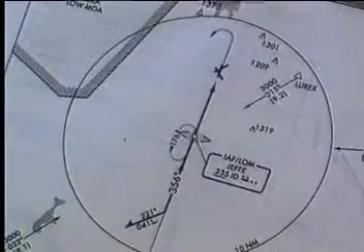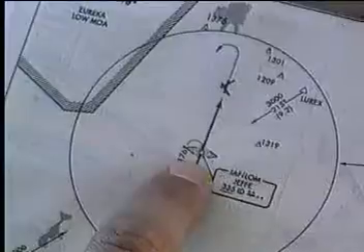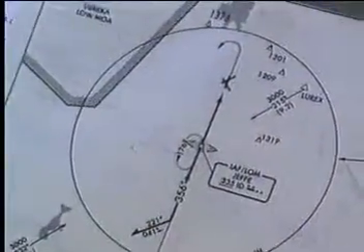Or to be more precise, if you look at this approach chart, you can see that you actually need to fly a bearing of about 356 degrees from the station for about 5 miles. And lo and behold, you'll find the airport.